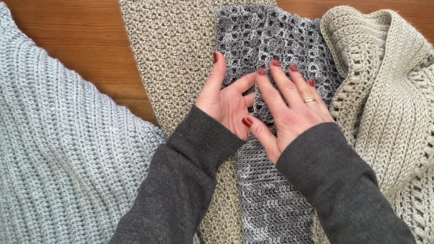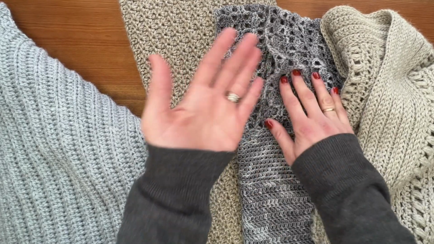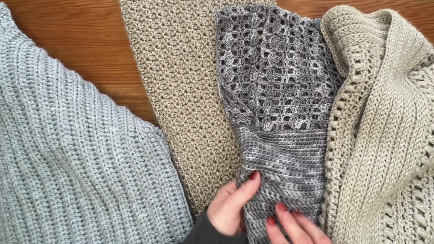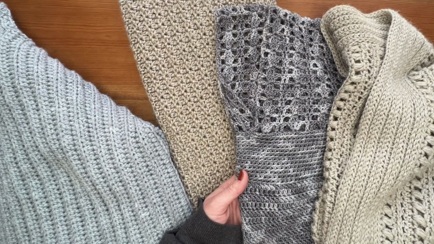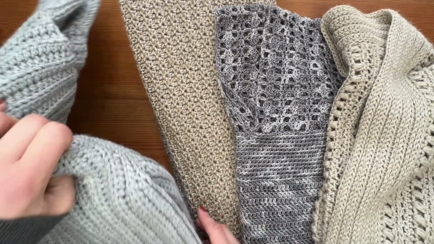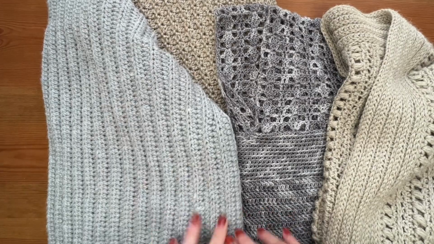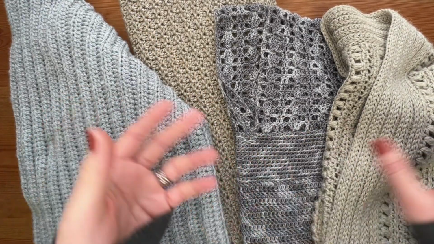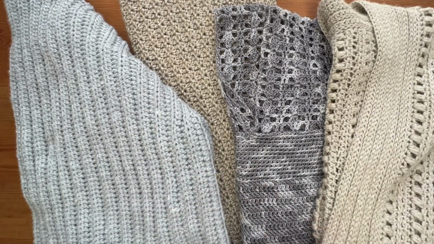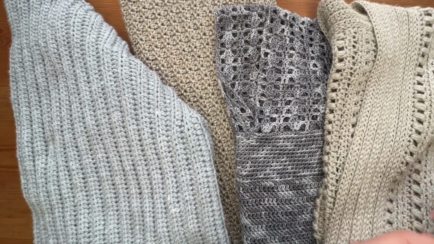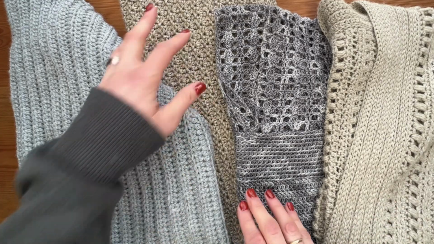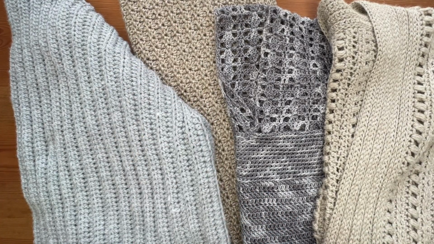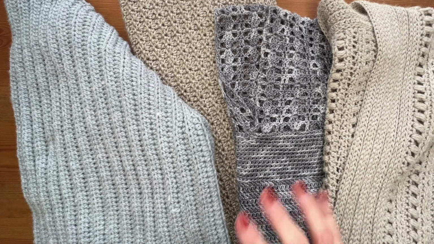But then you see this one uses lacy and open work stitches, but then has closed simple stitches down here at the bottom. So there's no hard and fast rules. You don't have to use the same type of stitches for the entire garment. And they can be a mixture of different stitches, as in they can be textured but also open. They can be textured but closed. So as you see, there's lots of different variables here.